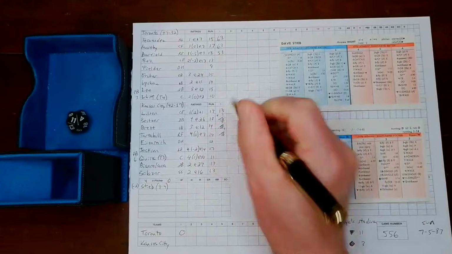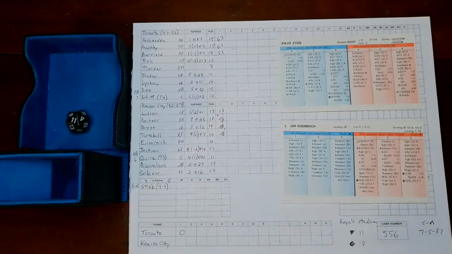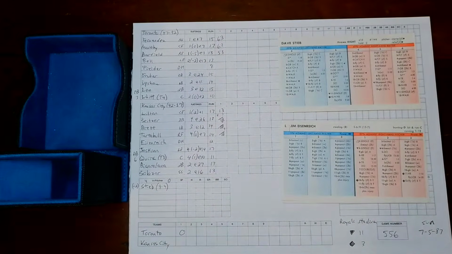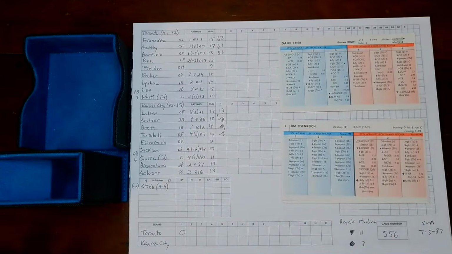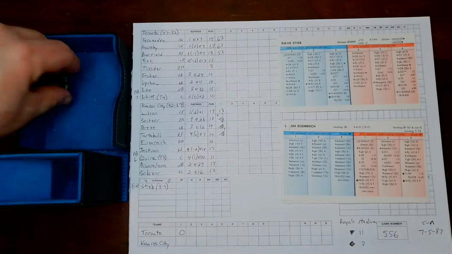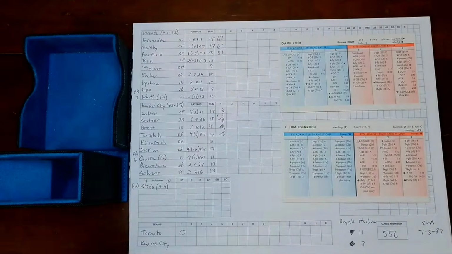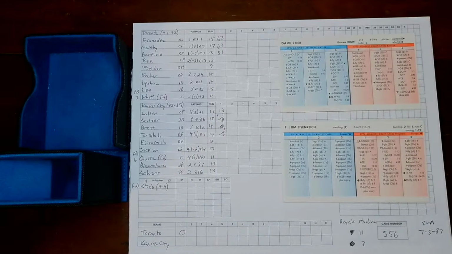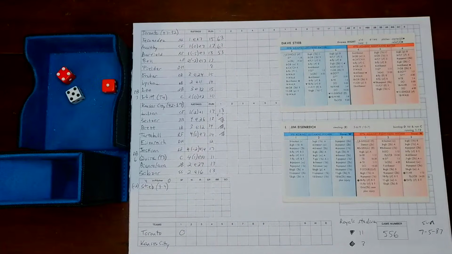Bases are loaded with only 1 out, and designated hitter Jim Eisenreich is the batter. Stieb's got to feel a little frustrated. Eisenreich, in 26 at-bats in the replay, is hitting .269, a homer and 6 driven in. In 105 at-bats in the real world, he hit .238. Infield for the Blue Jays is playing back for the double play. Oh, I missed the shoot there. Let's try that again. There we go.